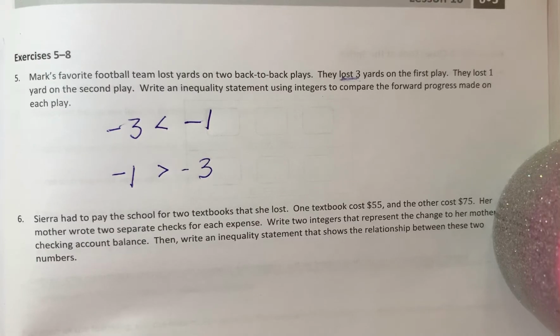Number 6, Sierra had to pay the school for 2 textbooks that she lost. One textbook cost $55 and the other cost $75. Her mother wrote 2 separate checks for each expense. We want to write 2 integers that represent the change to her mother's checking account balance. Then we're going to write an inequality statement that shows the relationship between the 2.